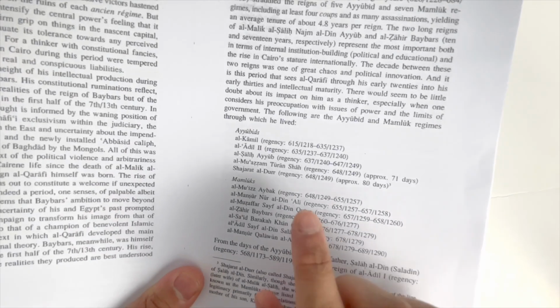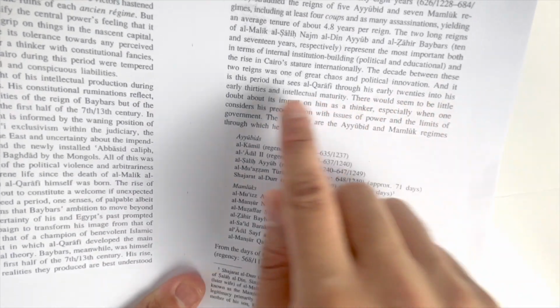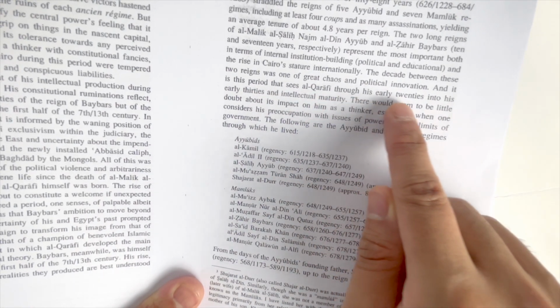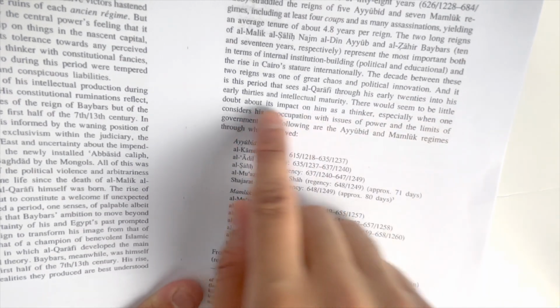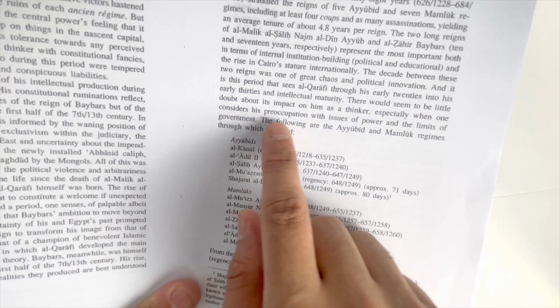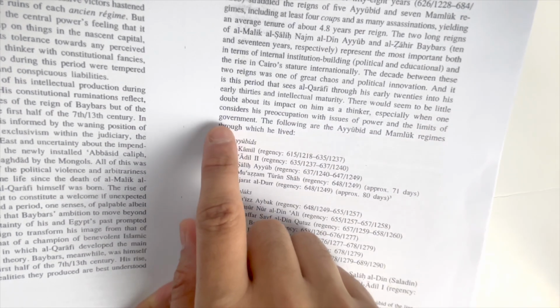So Al-Qarafi's relatively short period, the author writes that it is in this period that Al-Qarafi sees through his early 20s into his early 30s and intellectual maturity. There would seem to be little doubt about its impact on him as a thinker, especially when one considers his preoccupation with issues of power and the limits of government. The following are the Ayyubid and Mamluk regimes through which he lived.